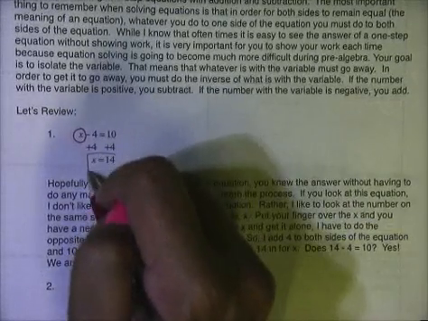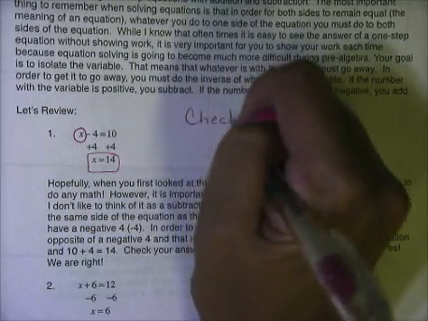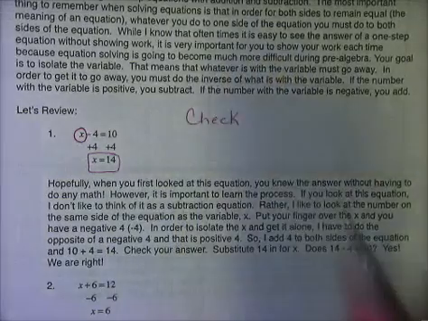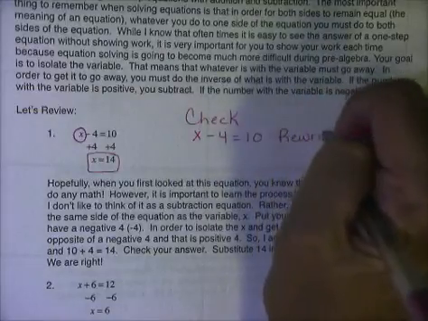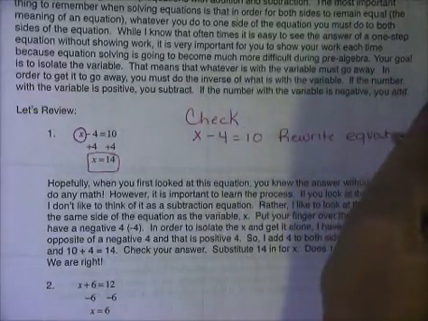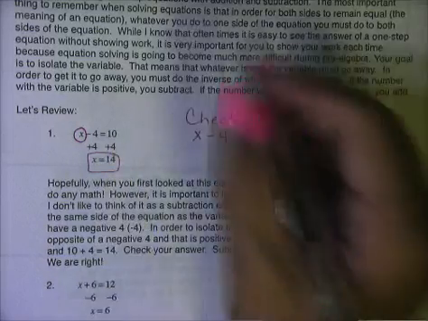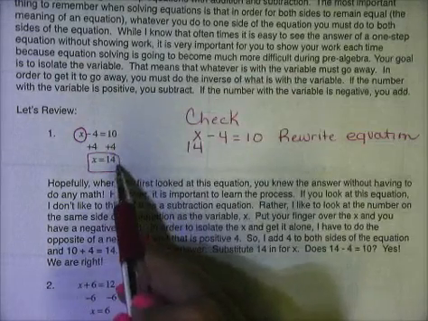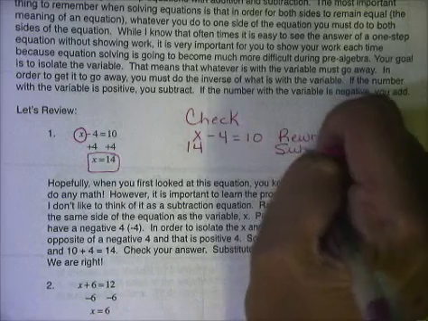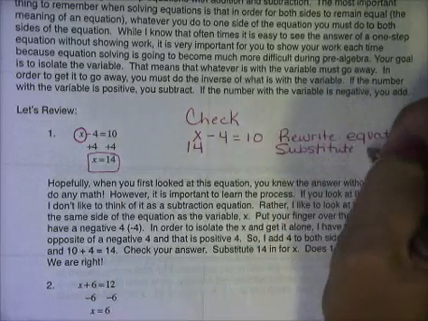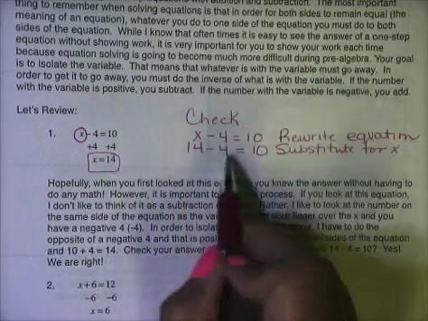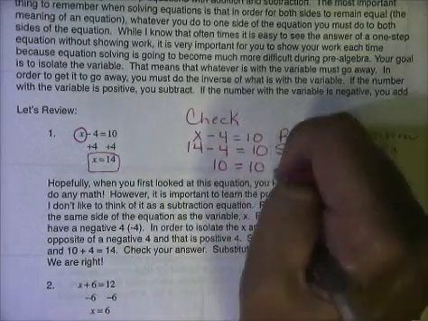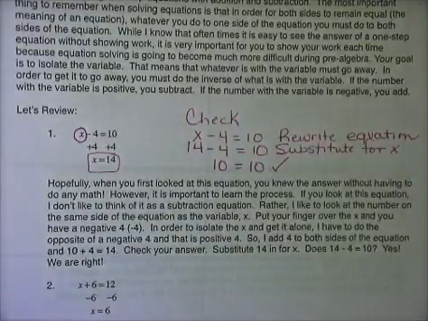So x equals 14. Now, you can always check your work, and I think this is a good idea, especially in pre-algebra when you're first starting out. You have x minus 4 equals 10. All we did was rewrite our equation. And then we take x, which we found was 14, and substitute 14 in for x. Fourteen minus 4 equals 10. 14 minus 4 is 10. 10 equals 10. If both sides are equal, remember that's the meaning of an equation, then you are correct.